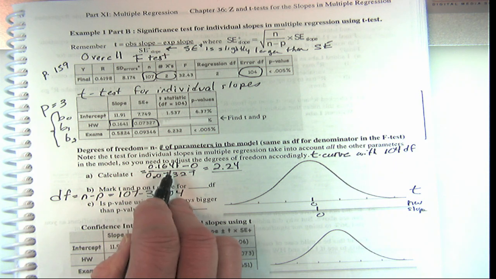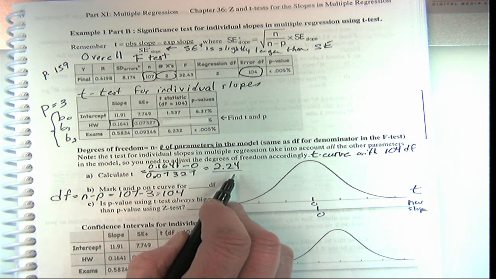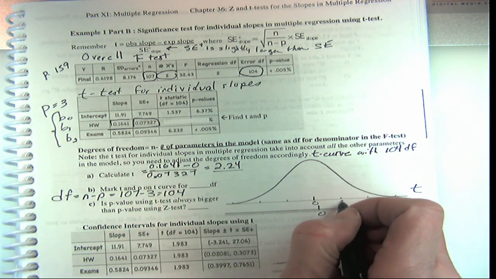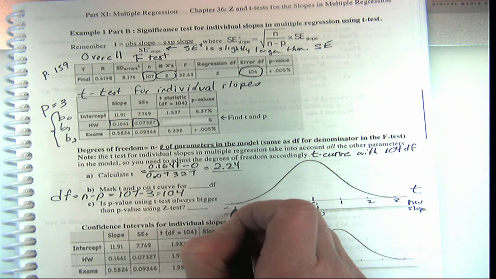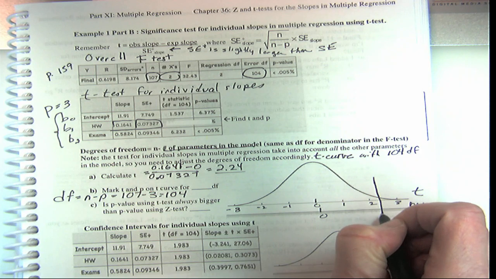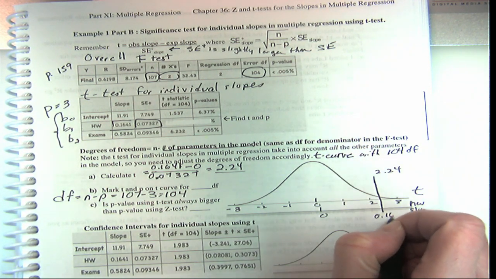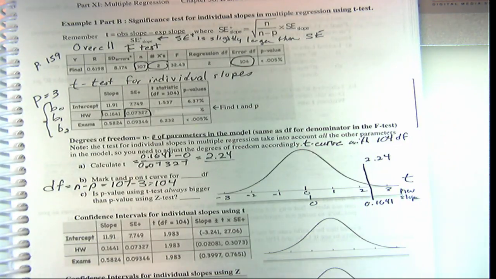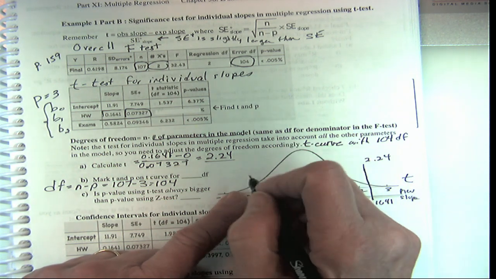So now this tiny little slope, where does it match up to? It matches up to 2.24. Okay, so let's do this. 1, 2, 3. So that's where it matches up now. And then we look between 2.24 and negative 2.24.